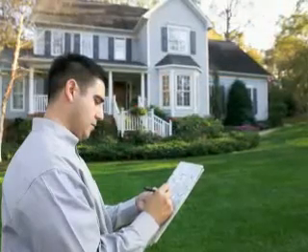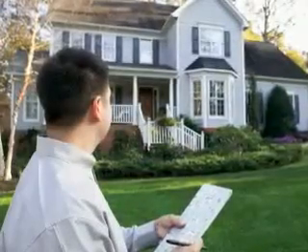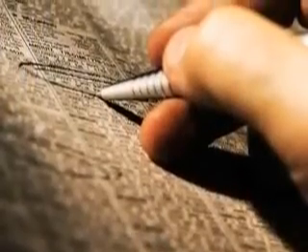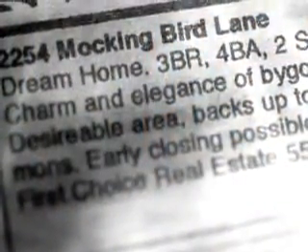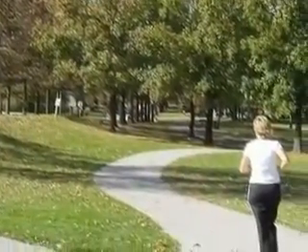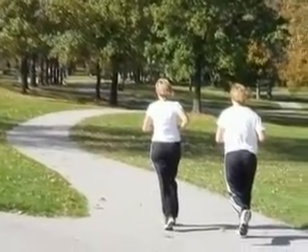Actions taken to market a listing or your firm must be in accordance with fair housing laws. As a rule of thumb, ads should focus on property descriptions rather than descriptions of potential buyers. Stating that a property is near a jogging trail, focusing on location, is much more acceptable than saying that it's great for joggers, focusing on potential buyers.